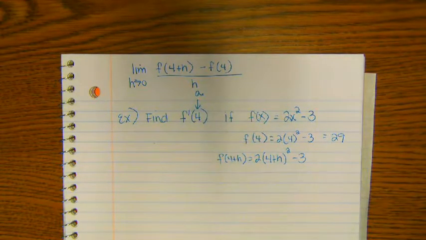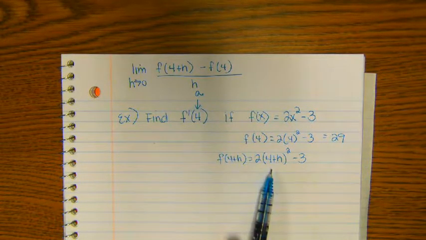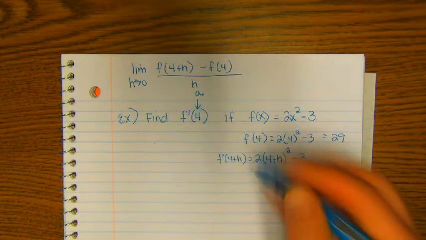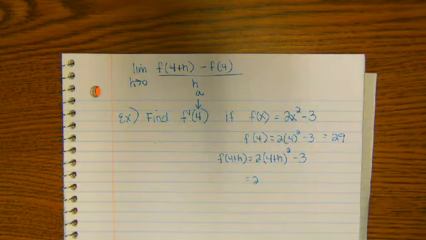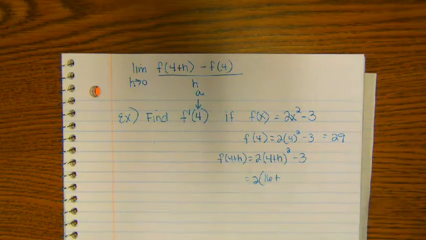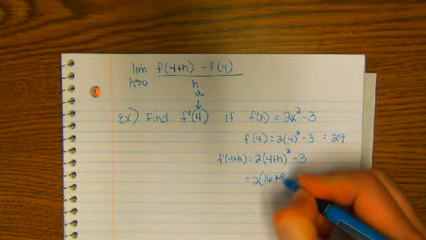What is it? 4 plus h times 4 plus h. Okay? Alright, so let's do that in our head. 4 plus h times 4 plus h is, let's see, 16 plus 8h plus h squared. Okay?